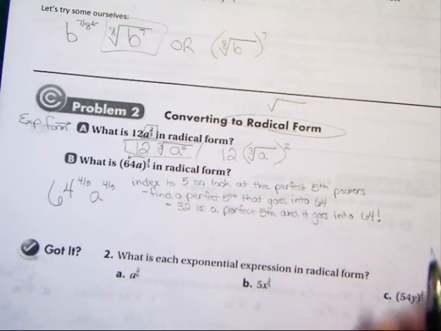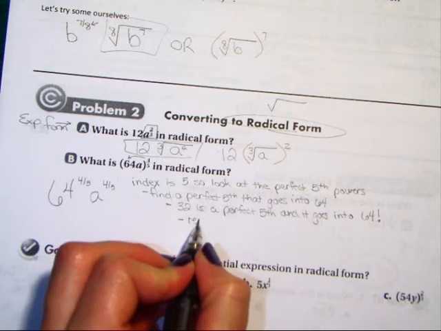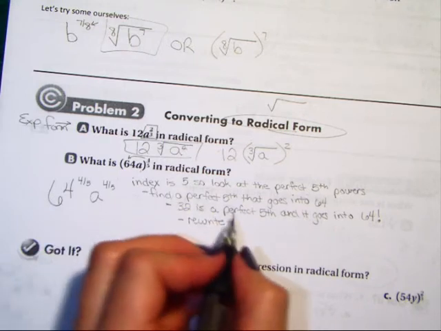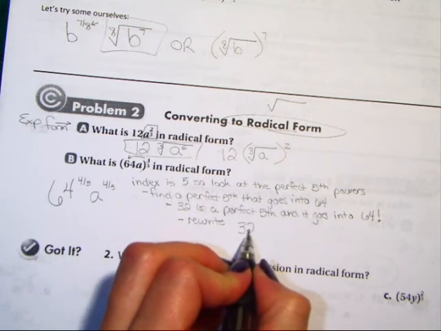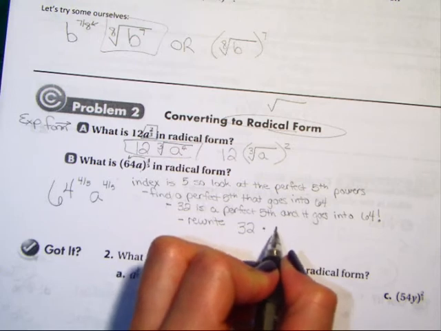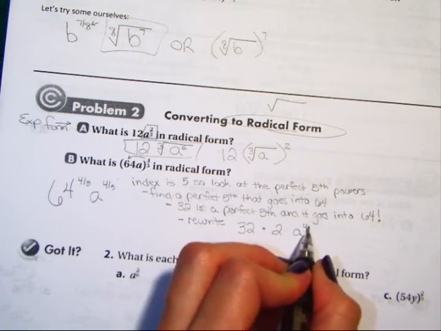Be patient, because there's how we're going to rewrite this. Do you see this problem? We're going to rewrite it like this. Rewrite this problem as 32, give it a space, times 2, all to the 4/5.